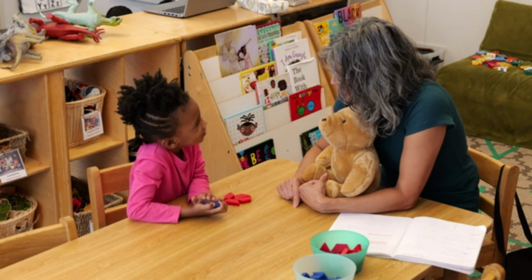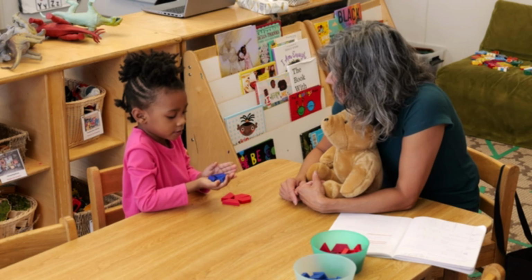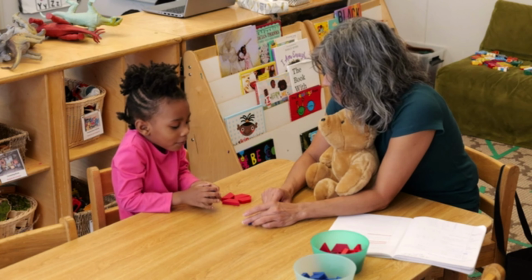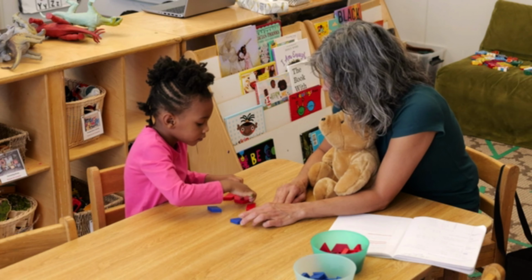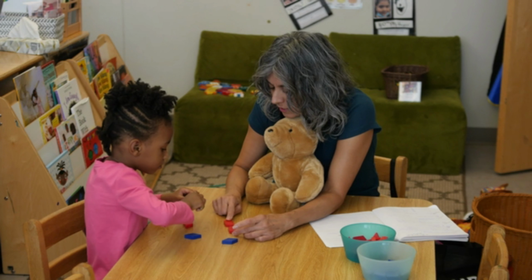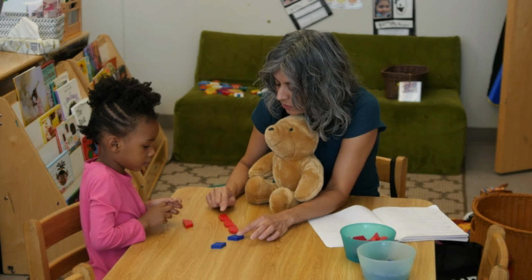Which cookies have more, the strawberry cookies or the blueberry cookies? Blueberries. How do you know? Should we count them to see? My mommy told me. Should we count them to see? Because look at these. Which one's more? 1, 2. Gonna line them up. 3. Oh, only the strawberries.